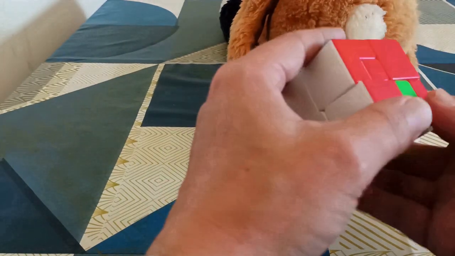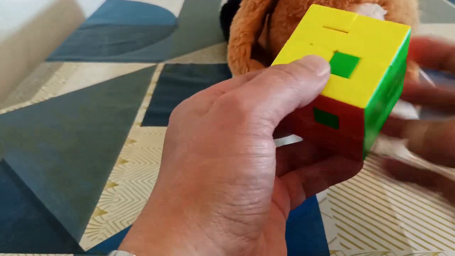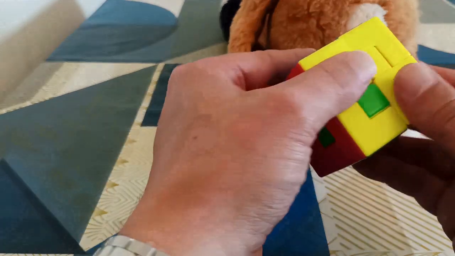Now both pieces are in the correct position, and of course also these two will be in the correct position.